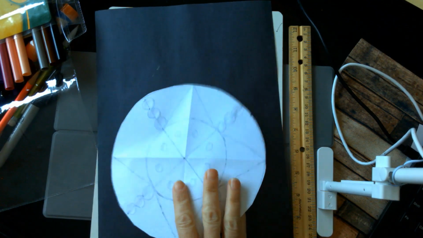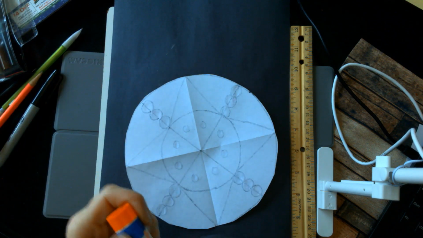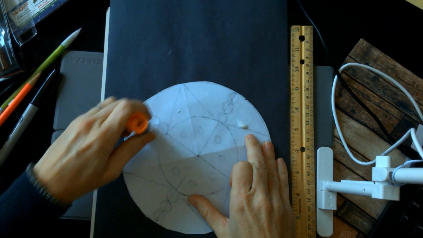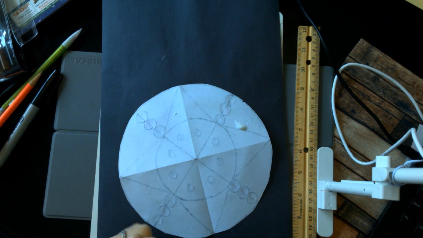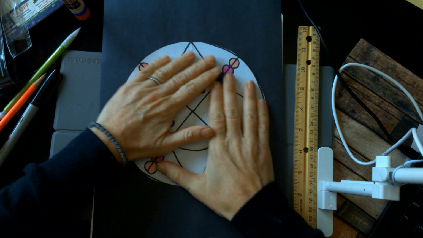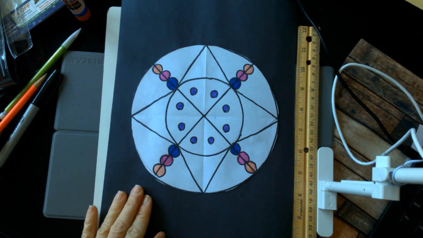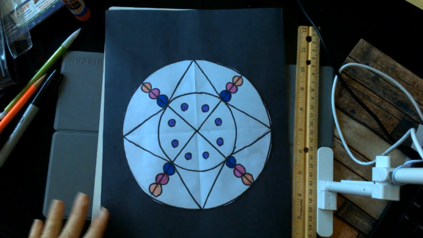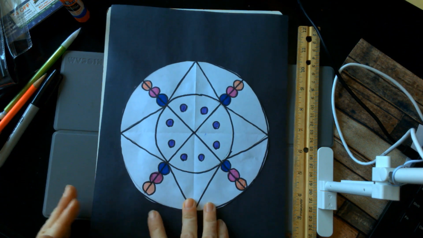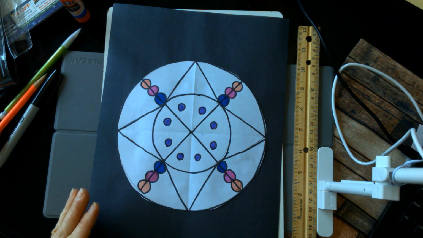And I could take a little glue stick and add it to the back and mount it onto the paper if I wanted to really enhance my radial symmetry design.